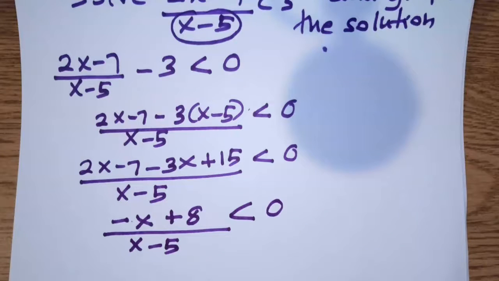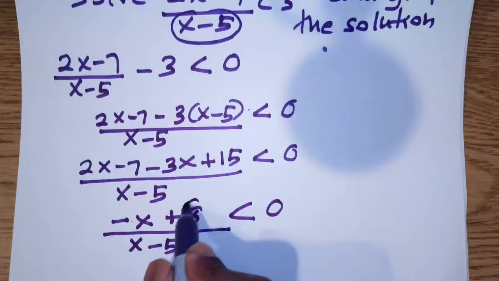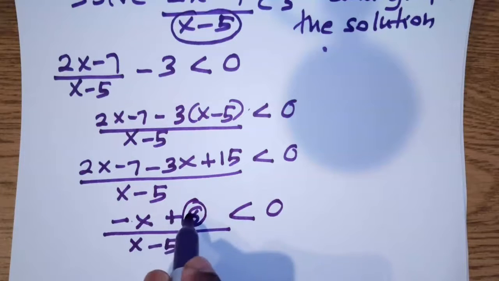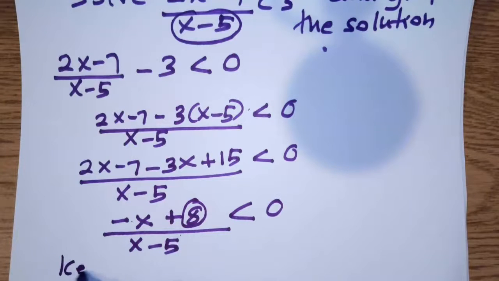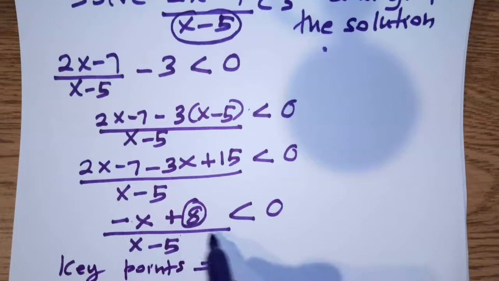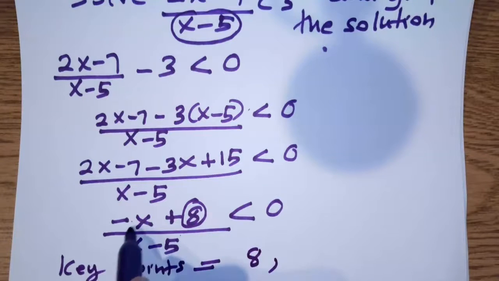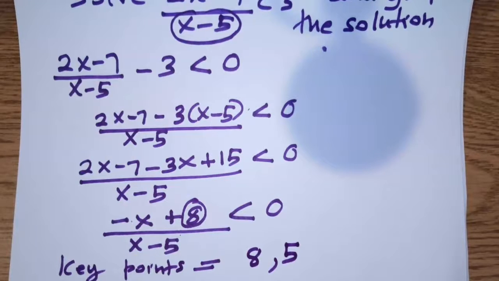Okay, so now you do have some key points here again, just like the roots, but now you must look at the roots, they're not really roots, but roots of the top and the bottom both. So the key points are: if you look at the root of the top, it's 8, x equals 8, and the root at the bottom is 5. So once again, you look at the intervals like last time.